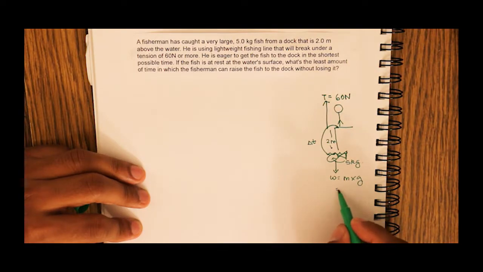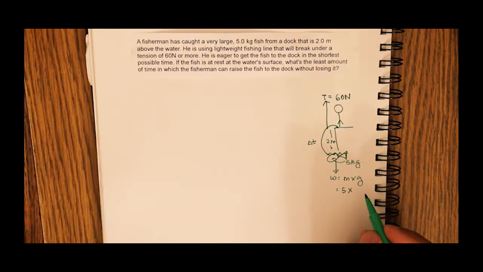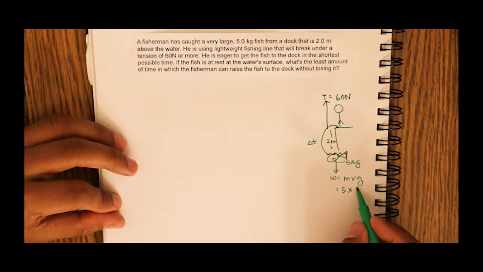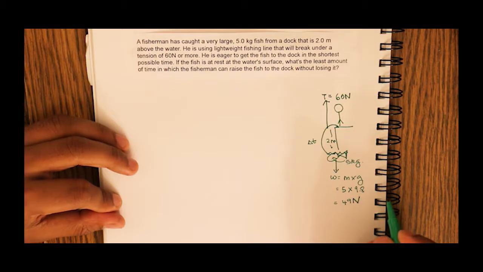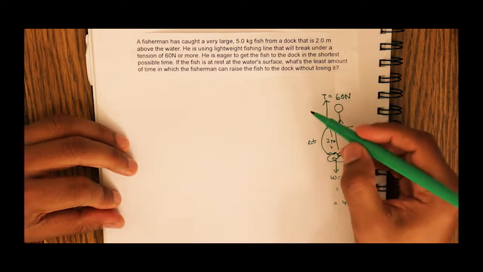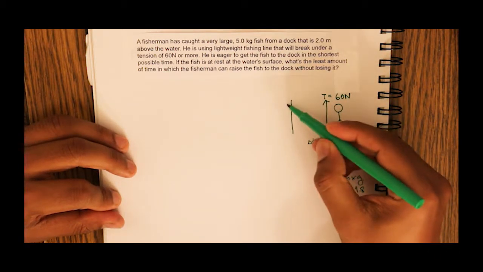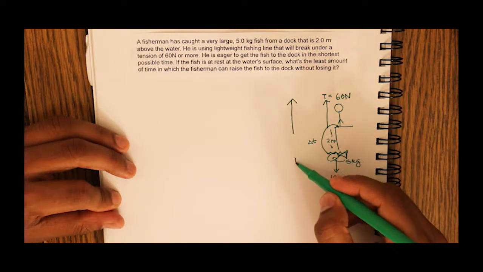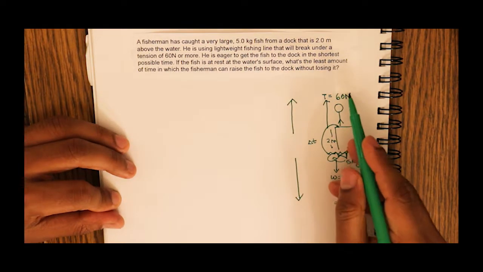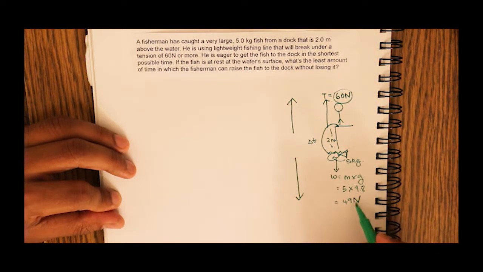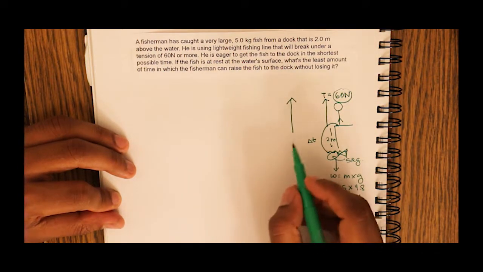Our weight we can calculate as 5 kilos times the acceleration due to gravity, which is 9.8, which is equal to 49 newtons. So that differential between the tension going upward and the weight of the fish going downward is 60 newtons minus 49 newtons, which is 11 newtons.